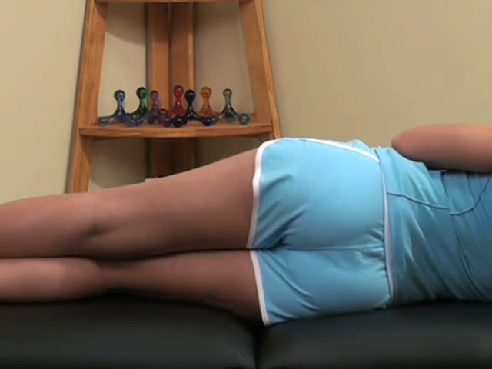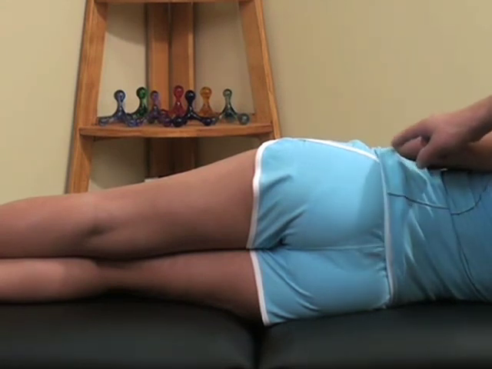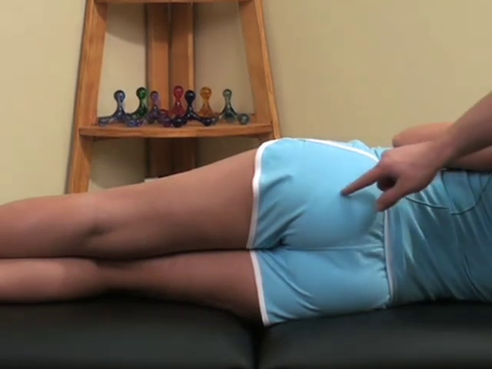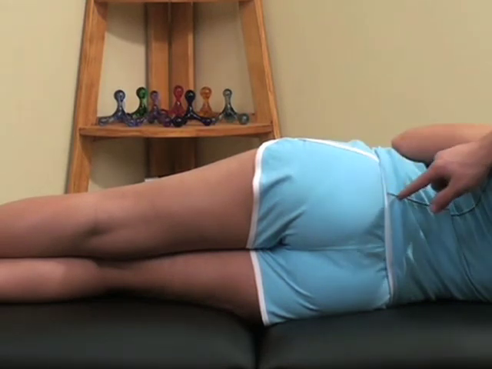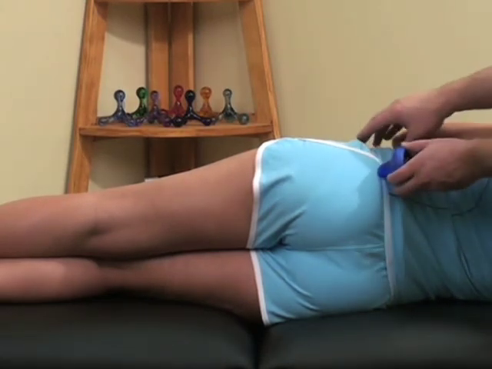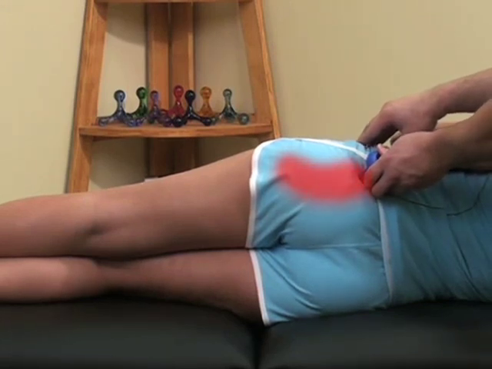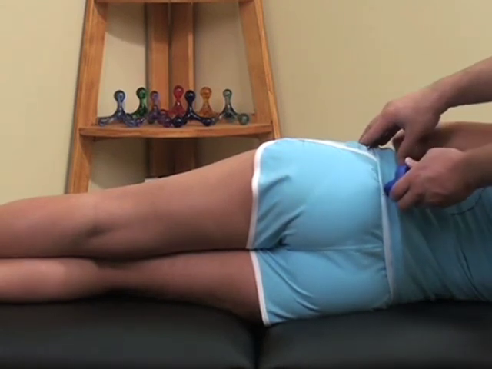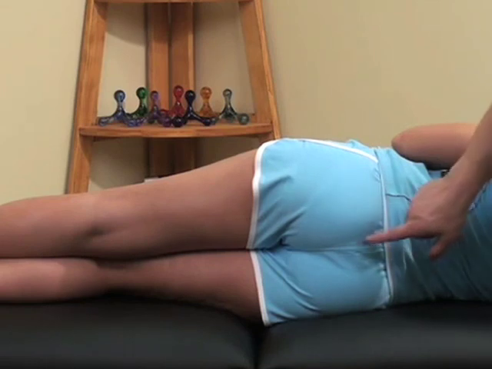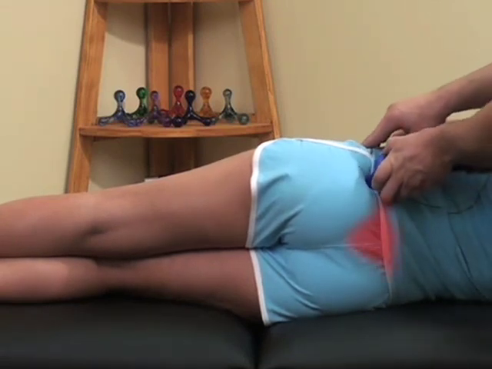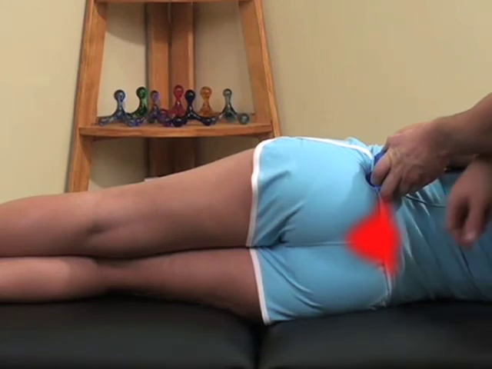Referred pain from the gluteus medius extends here over the crest of the hip in a C-shaped pattern like this. When we compress trigger points in that aspect of the hip, we can see that pain pattern emerge. Also, there is another trigger point in the gluteus medius muscle that can refer pain directly over the sacrum right here. When we compress that trigger point, we can see the pain pattern pop up over here.